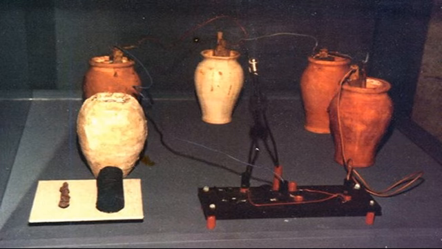And these are the images of the Baghdad battery. You can see there are pots, clay jars. Inside there is a copper rod and vinegar. With vinegar it produces electricity.